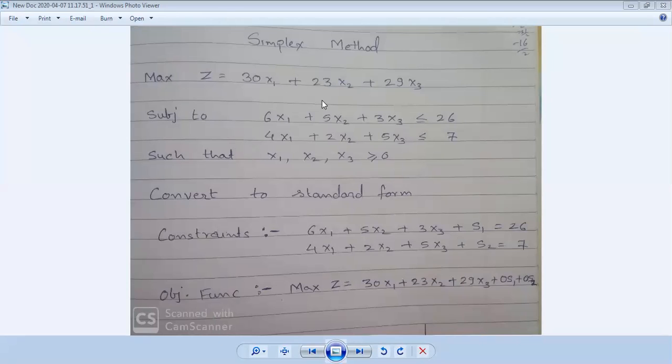In case of maximization, the constraints are given in this form, less than or equal to. Or in minimization also, you can have constraints of this type. This statement is called the objective function, and these are called the constraints. First you convert this problem into a standard form. Standard form means you bring the constraints into equal to type. So you need to add the slack variables. Slack variables just balance the equation. These are inequalities, and you convert them into equalities.